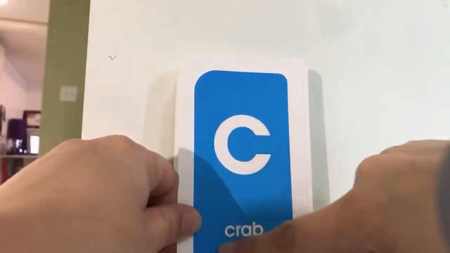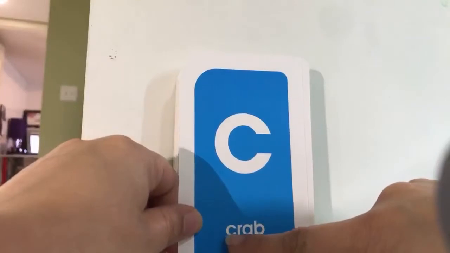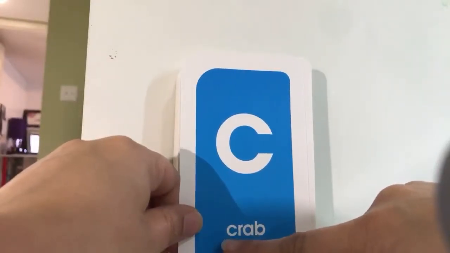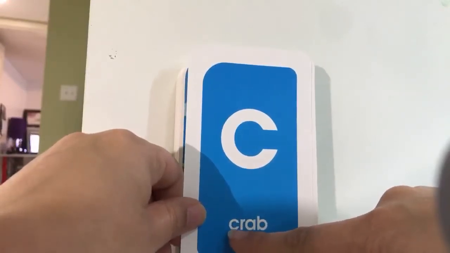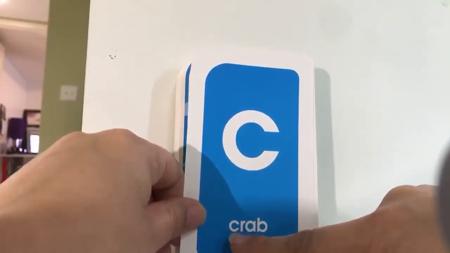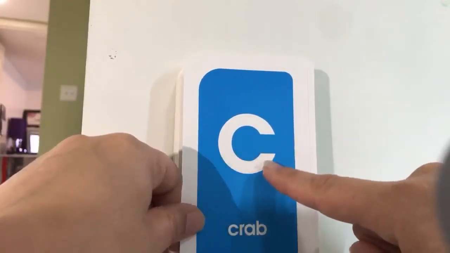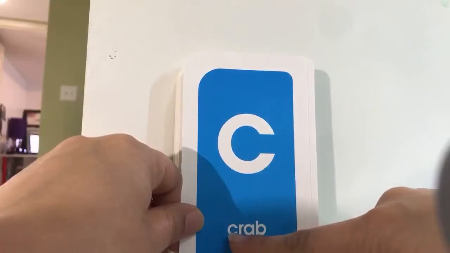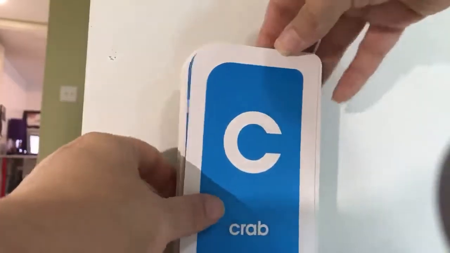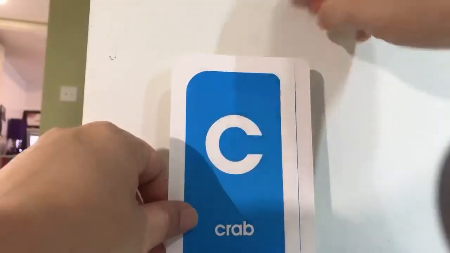C is for crab because the word crab starts with the letter C, but the letter C is immediately followed by a consonant, which is an R, and that makes it a blend, crab. So it sounds a little bit different than just k, k, or s, s. It sounds like kra, kra. It blends together. It's a blend. Crab. C.